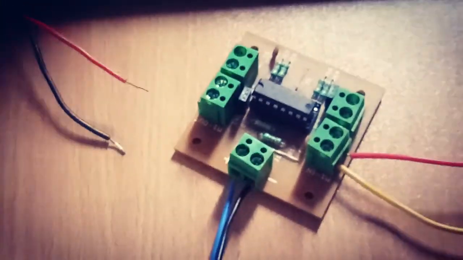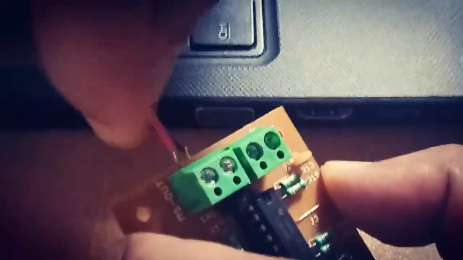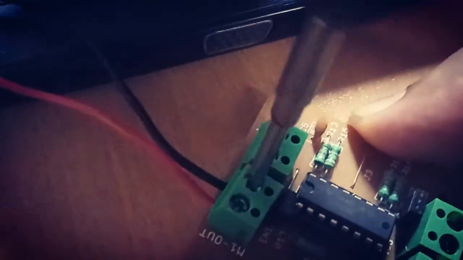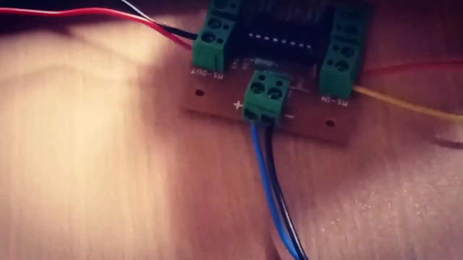So after these connections are over, now I need to connect my DC motor. So for that, this is a DC motor. I am connecting it to here. So let me connect these two pins. So first pin is connected here, and second pin is connected here. Now my connections are over.